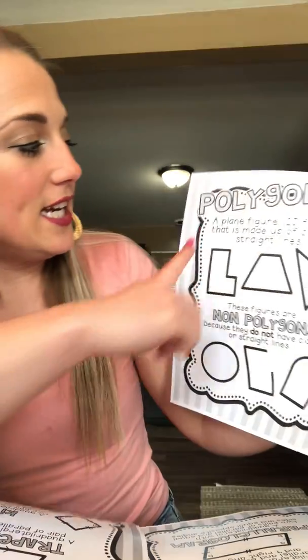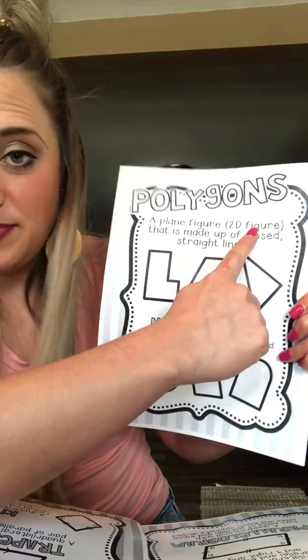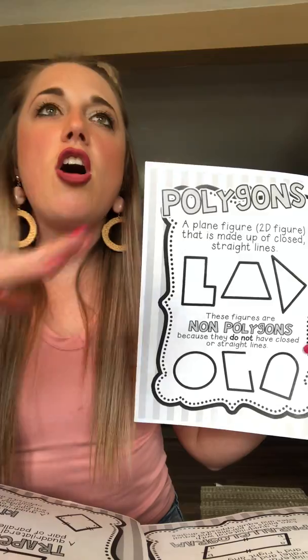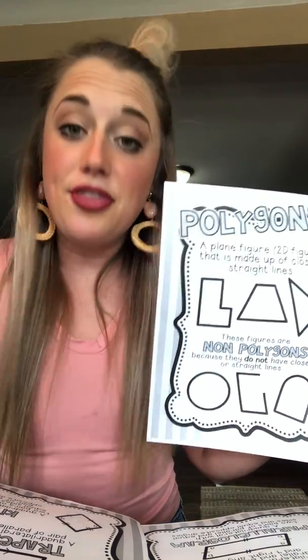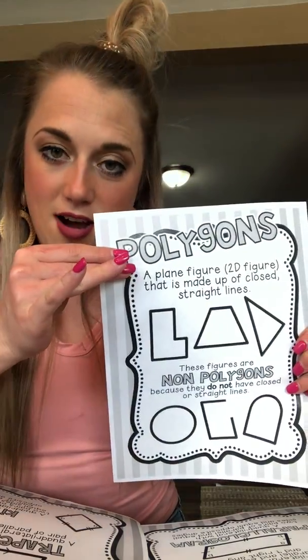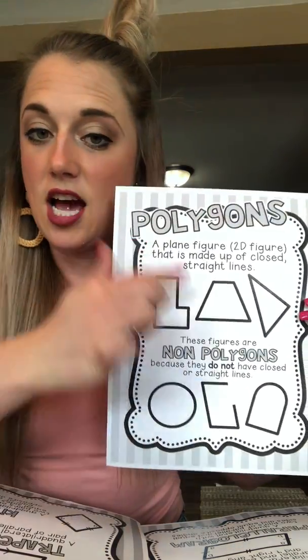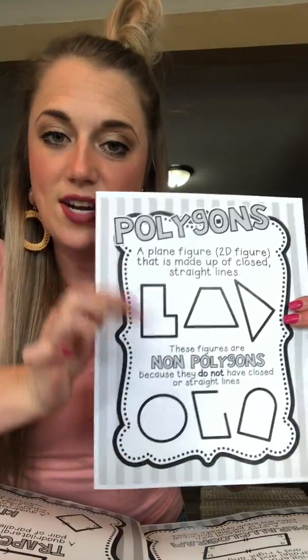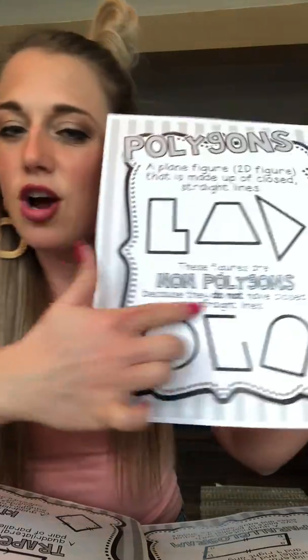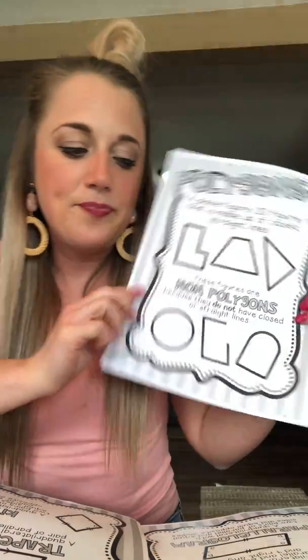Polygons are any plane shape, which means two-dimensional. So all the shapes that are not 3D are going to be polygons. Okay, so it's a plane figure that is made up of closed straight lines. If it's a closed shape and there are all straights, then it's a polygon. These are like not polygons, okay?